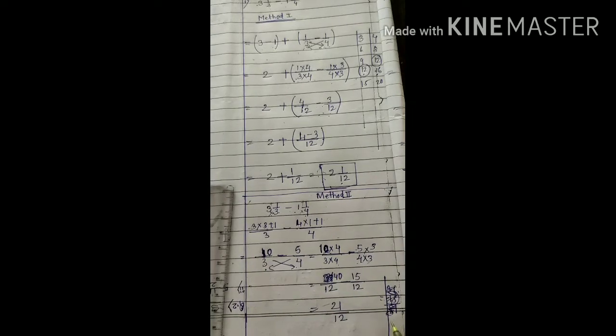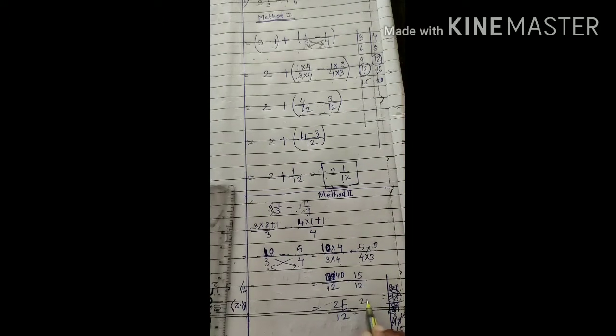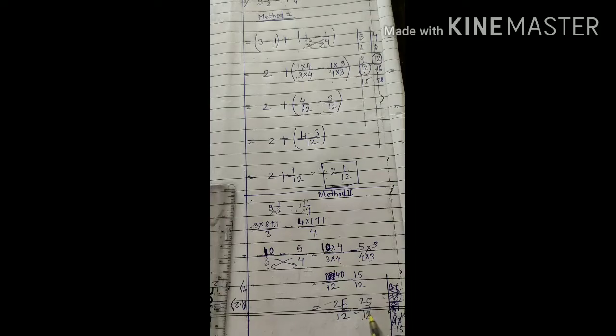So 40 minus 15, how much? 5. Here is a 5. 3 minus 1, that is 2, 25. So here is 25. So 25 upon 12. Now you convert this into a mixed number. Now you have to convert this improper fraction into the mixed number.